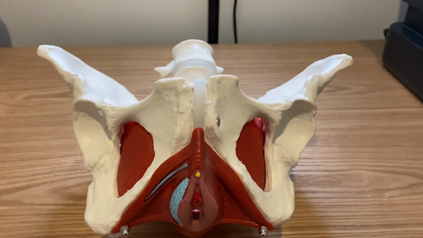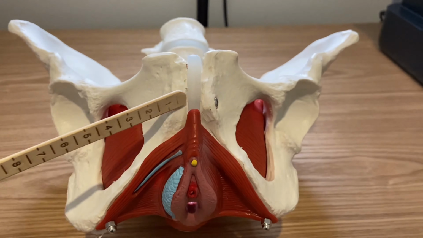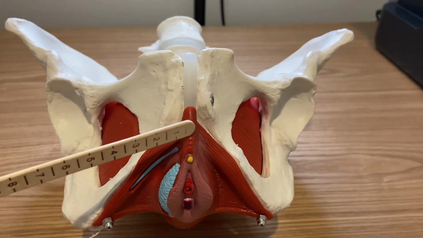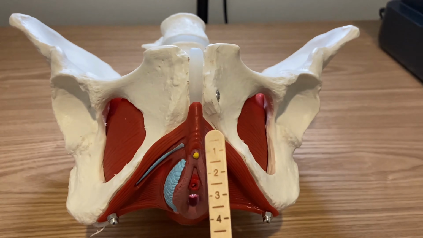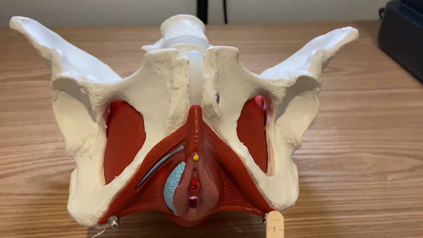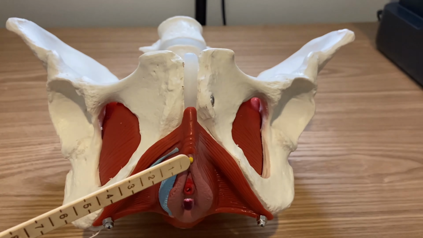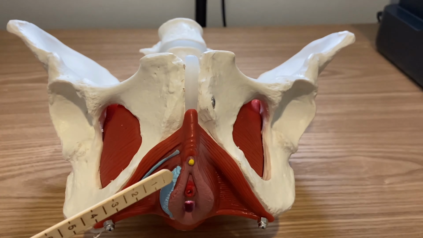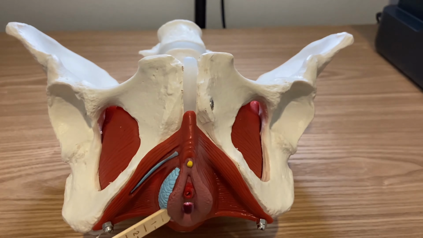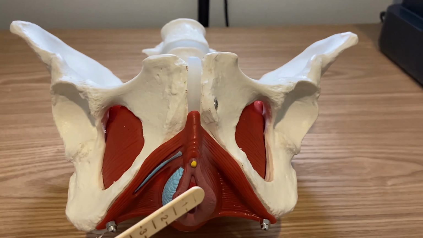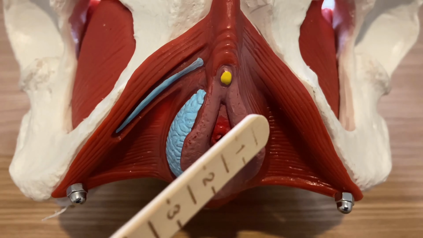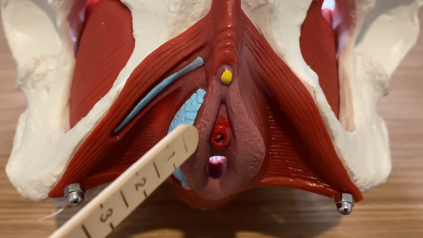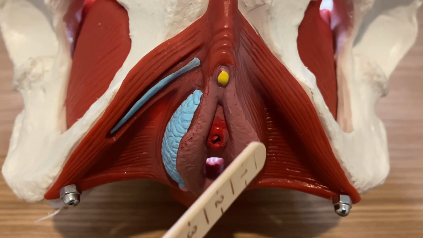This is the external genitalia. This is the prepuce of the clitoris. These are the ischiocavernosus muscles. That's the clitoris. This is the bulb of vestibule. These are the labia minora.